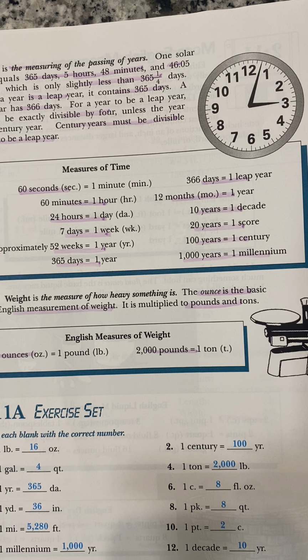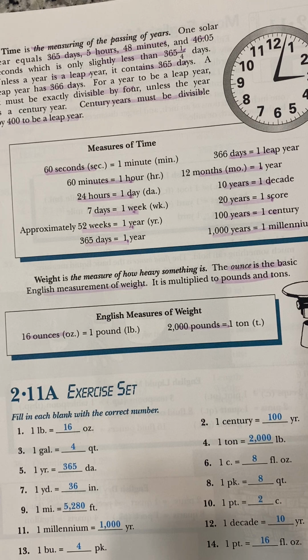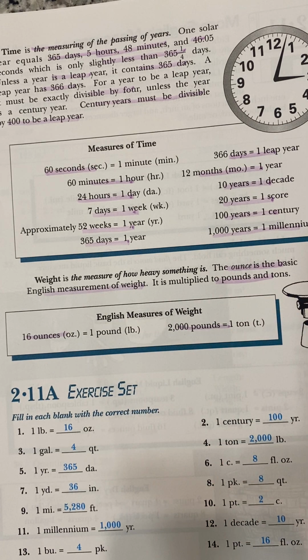Now we're talking about weight. Weight is the measure of how heavy something is on a scale. The ounce is the basic English measurement of weight, and it's multiplied to pounds and tons. So you have ounces, pounds, and tons. You need to know how many ounces are in a pound. 16 ounces are in a pound. Just remember that, 16 ounces. Another memorizing thing: how many pounds are in a ton? 2,000 pounds in 1 ton. 2,000 pounds in 1 ton. Okay? So now we're just going to do the conversions of these, and it shouldn't be that hard.